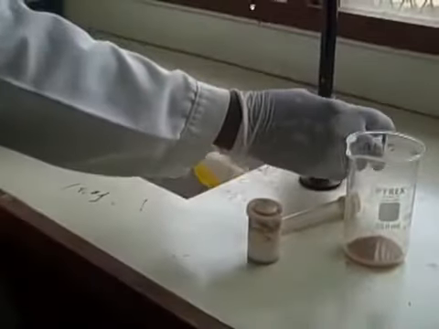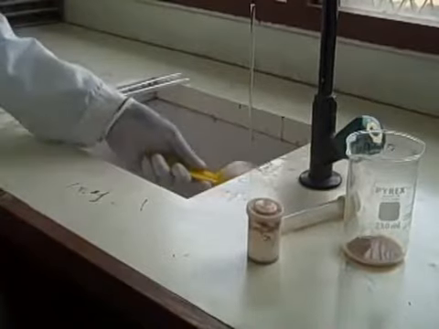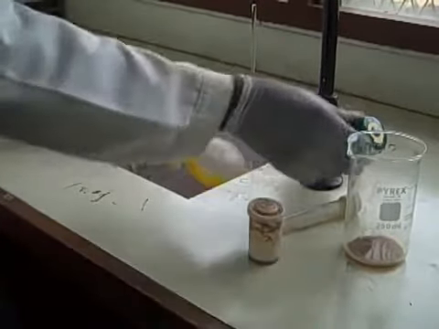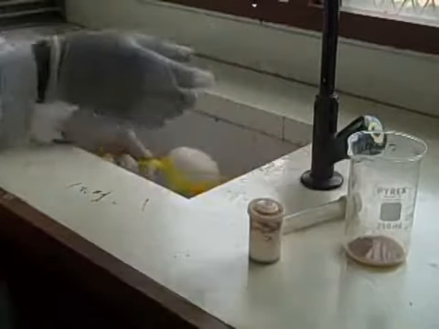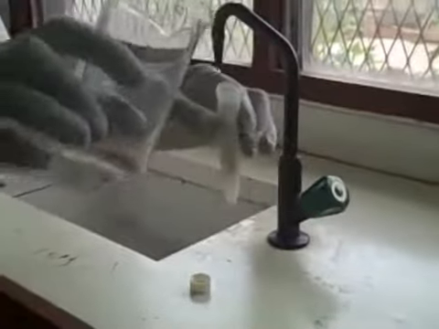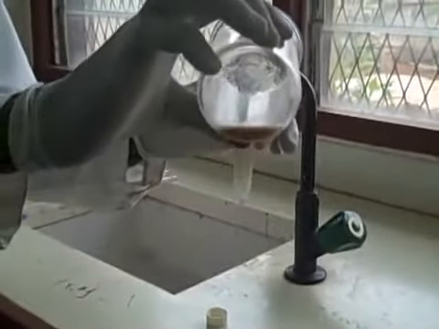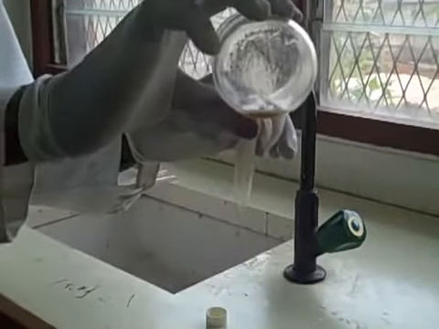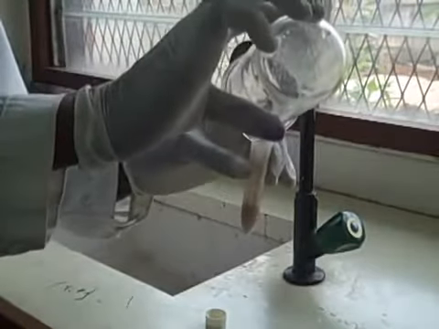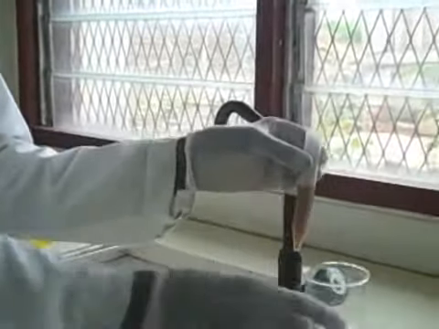Discard the stool debris. The debris is discarded under the tap water because it has been disinfected already with the formalin. Transfer 7 ml of stool filtrate into the 15 ml centrifuge tube. Rinse whatever is left in the beaker into the centrifuge tube.